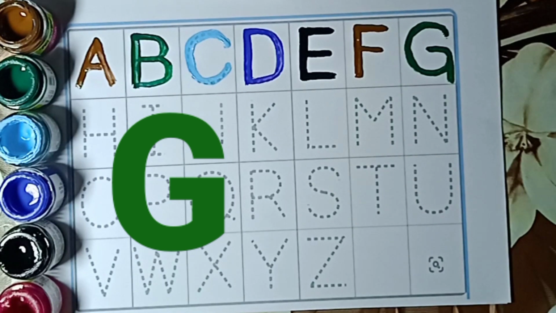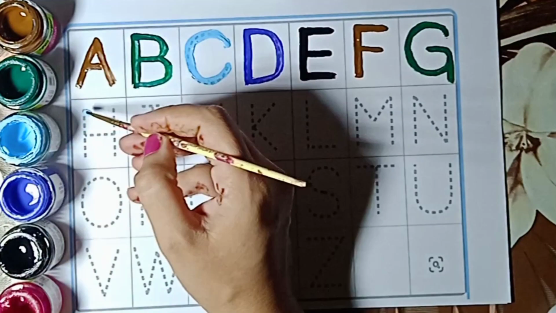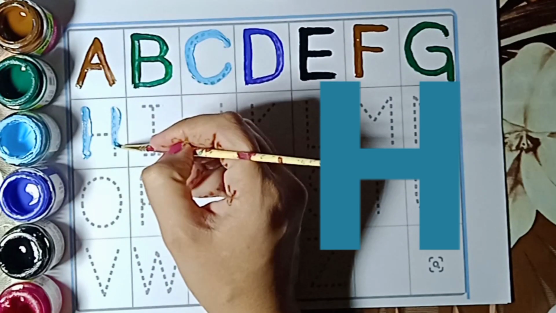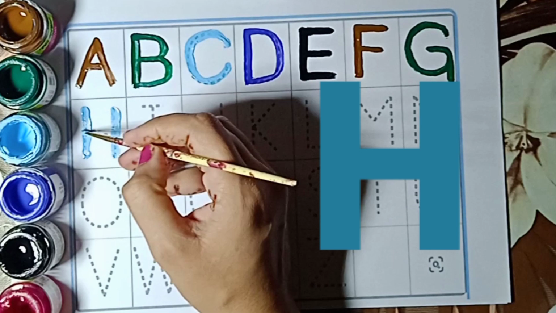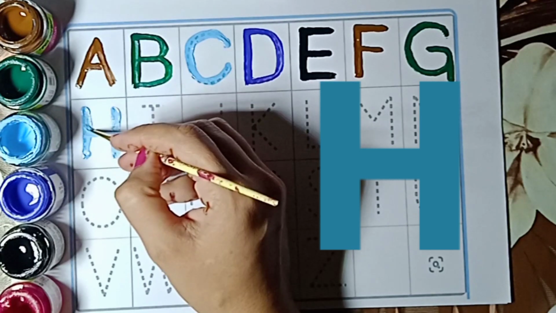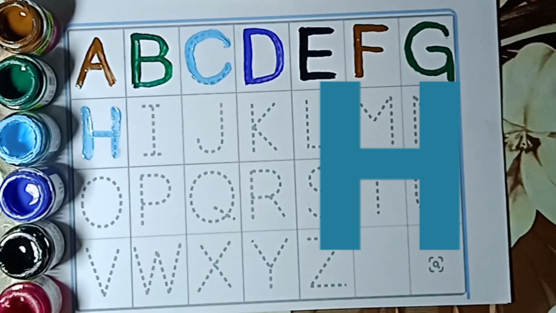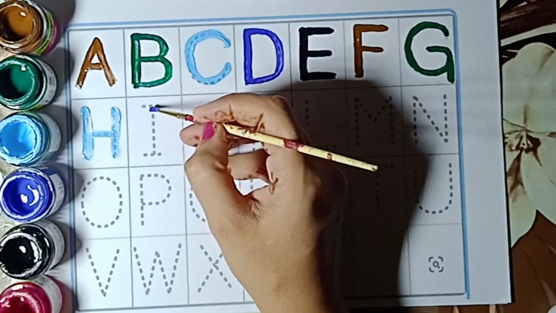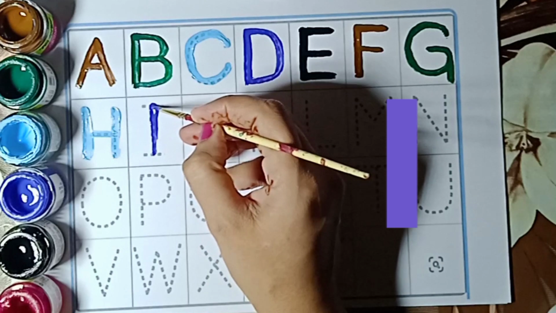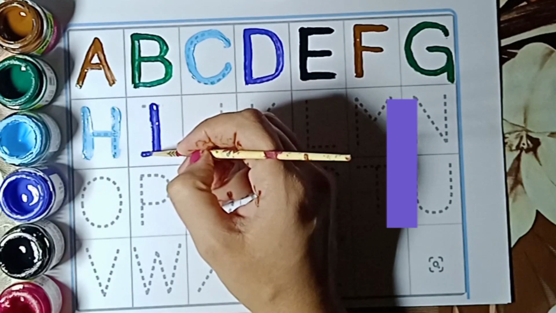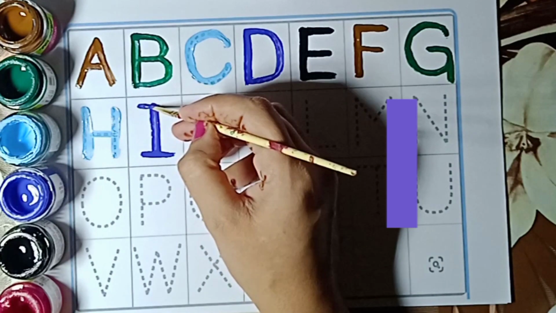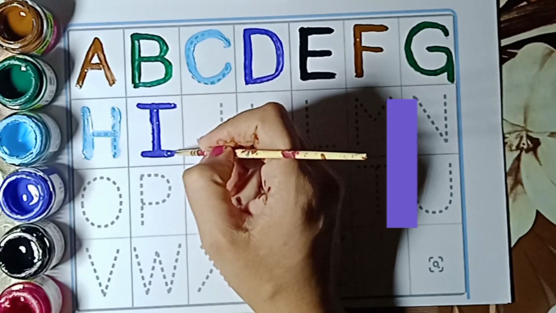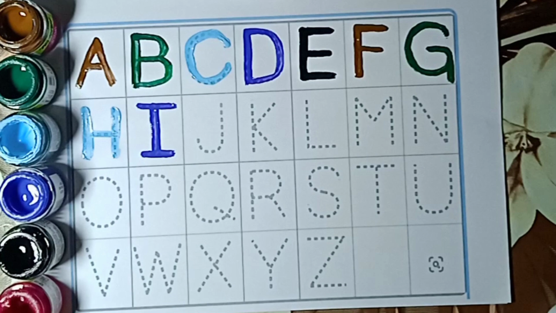Next letter is H. Sky blue color. H. H for horse. Violet color. I. I for ice cream. Very good.